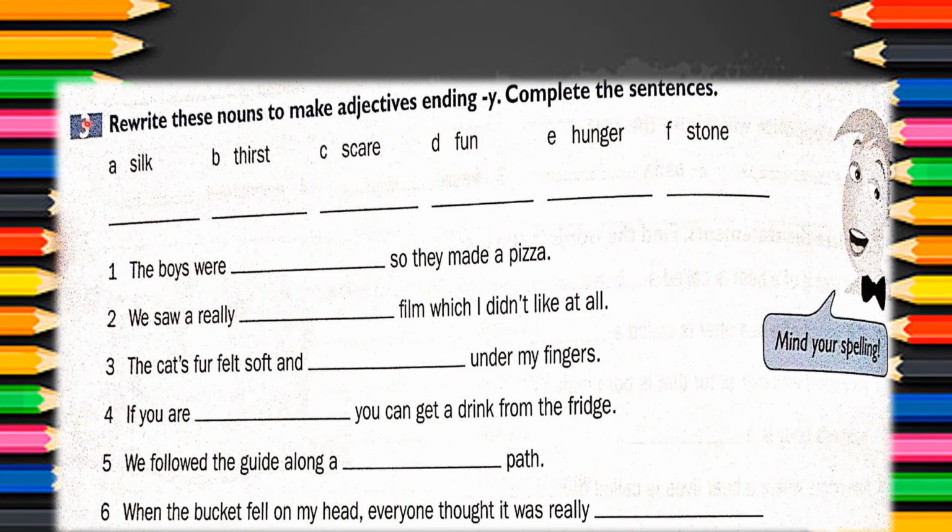Question number 3, also about adjectives, but these adjectives end in the letter Y. Okay, so let's rewrite these nouns to make adjectives ending in Y. Then we will complete these sentences by using the adjectives that we make. A. Silk, meaning حرير. Let's change it to an adjective. Yes, silky, حريري or ناعم. Thirst, meaning عطش. Yes, thirsty.